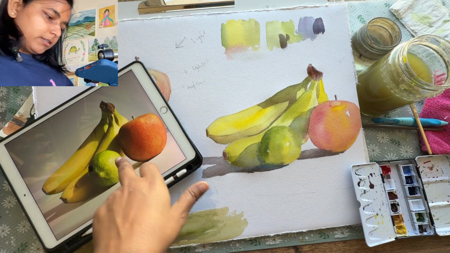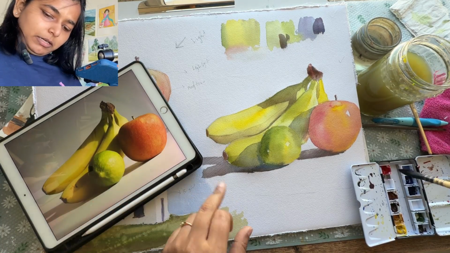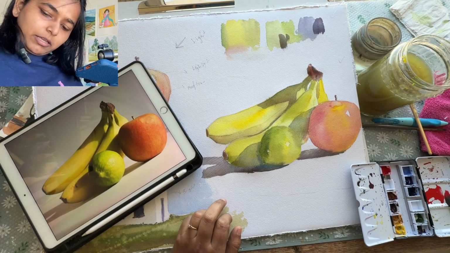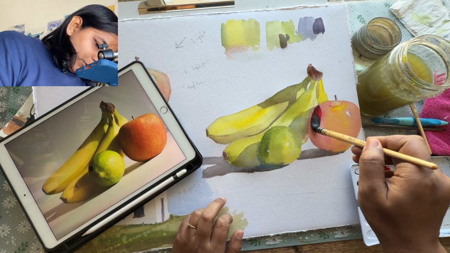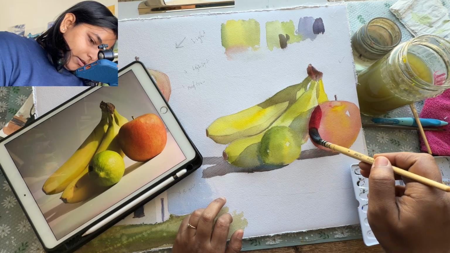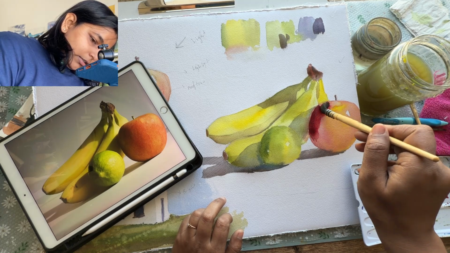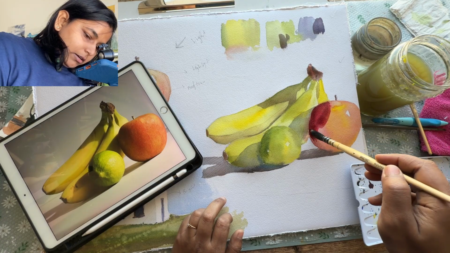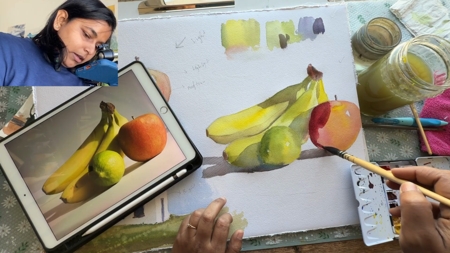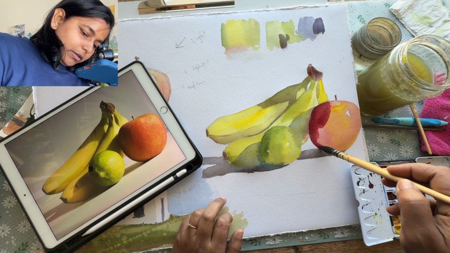What I see here, the apple is quite dark here, which I think I have missed. So I will put some of the darkest red here, and I will drag it down.